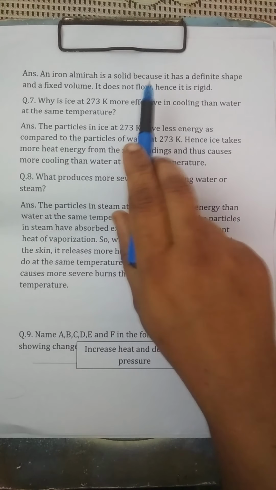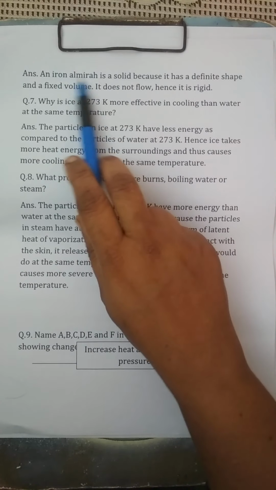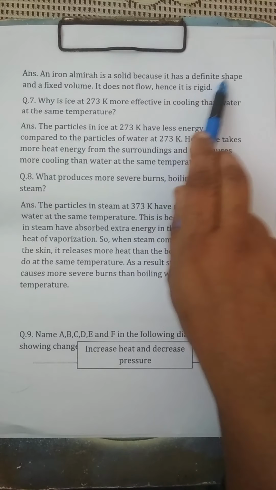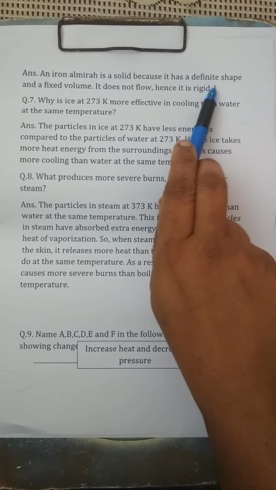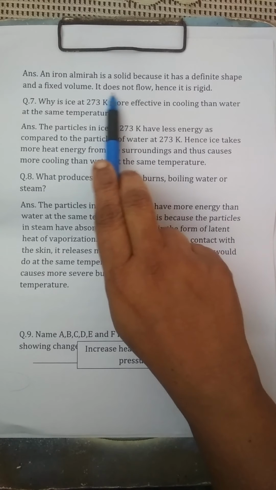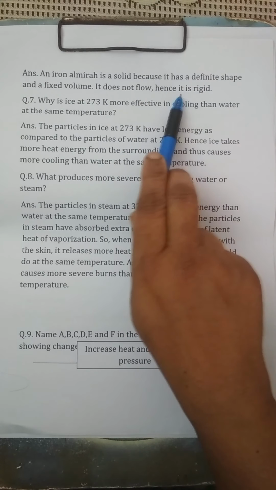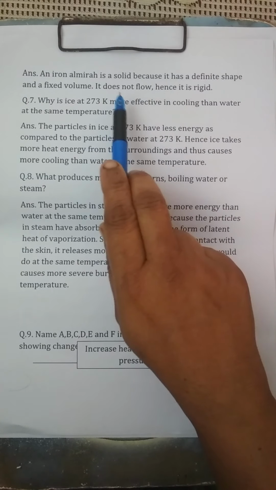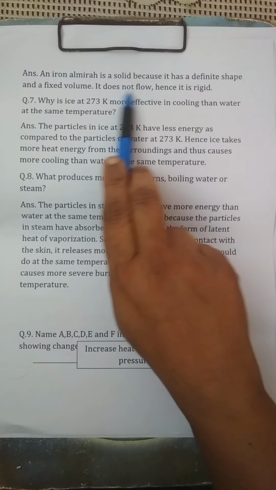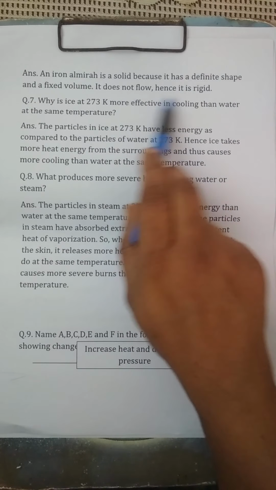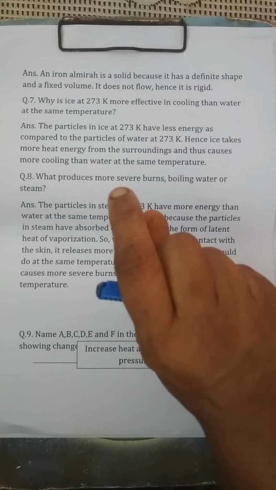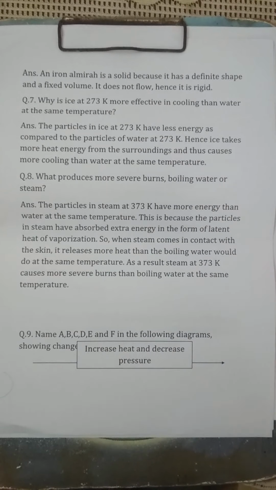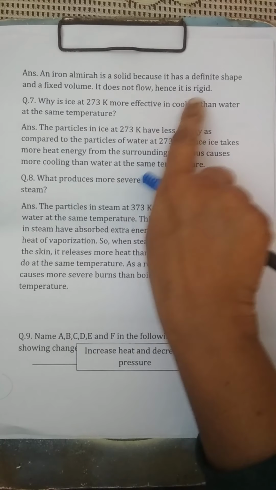So, that's why I asked you to give reason. You have to see what the question is. So, you have to talk about the characteristics of solid: it has a definite shape, it has a fixed volume. You can talk about distinct boundaries. It does not flow, hence it is rigid. In liquid, it flows, it is not rigid. Okay, so it should be to the point. It does not flow, so strong, rigid. Okay, is this clear?